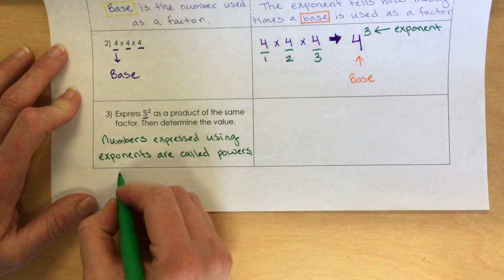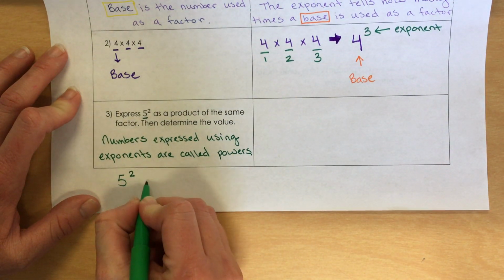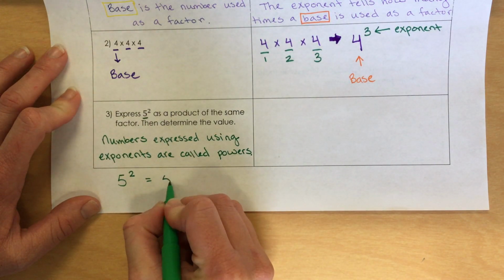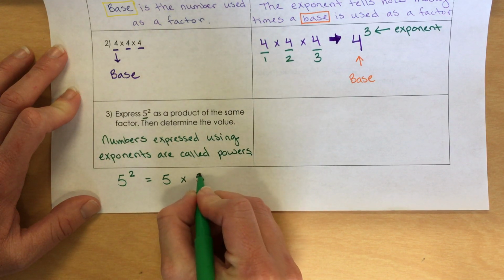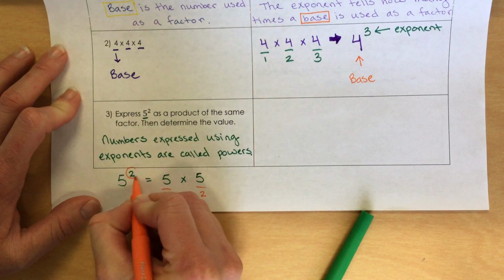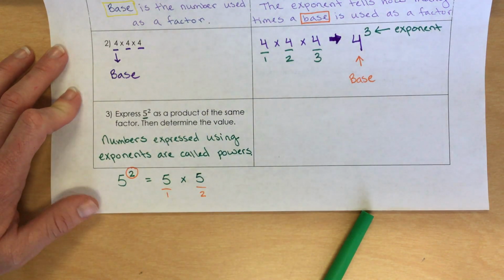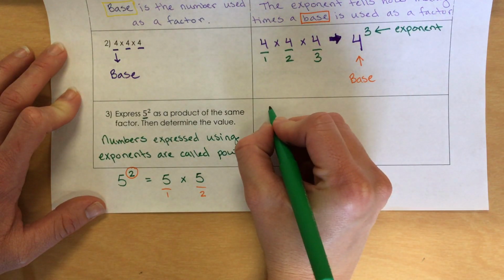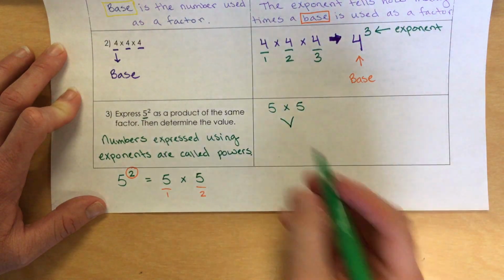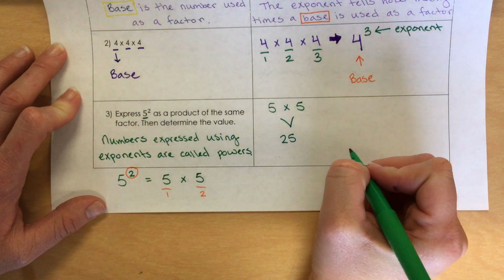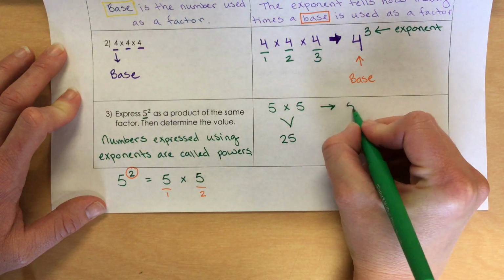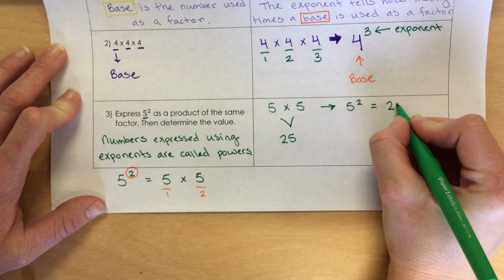Okay, let's use this space down here. So I have 5 to the second power, which means I'm using 5 as a factor 2 times. So now we want to work that out. Well, we have 5 times 5. We know 5 times 5 gives us 25. So 5 to the second power is equal to 25.